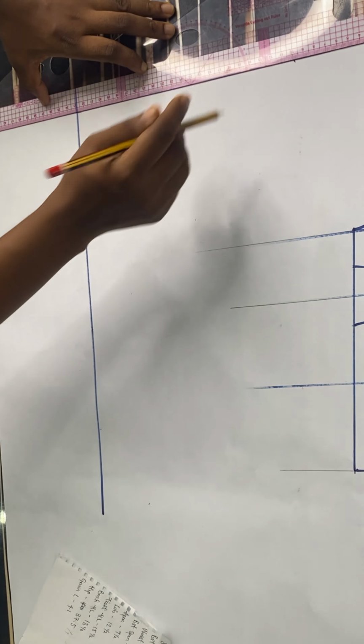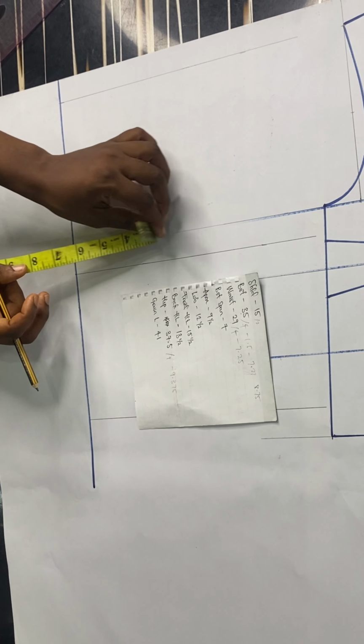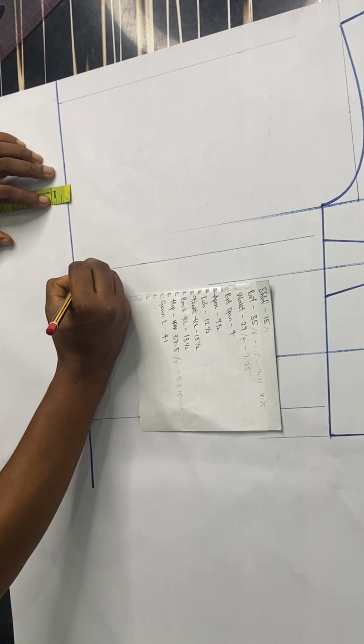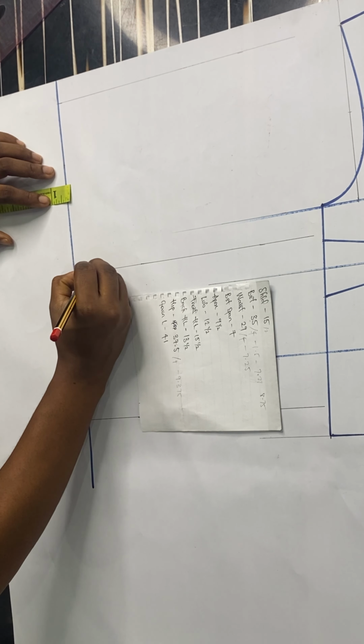Now we'll be inputting our measurements. So for our shoulder measurement, which is 15, divided by 2, 7.5. So this is our chest line. Let me read it so we're not confused. This is our chest line. This is our half length. So on the chest line, we're marking our shoulder, which is 7.5. And on the shoulder line also, we're marking 7.5. We'll connect the lines together.